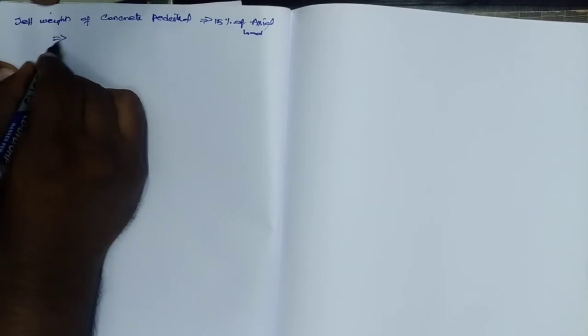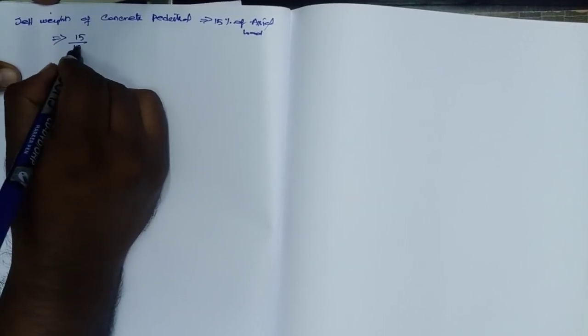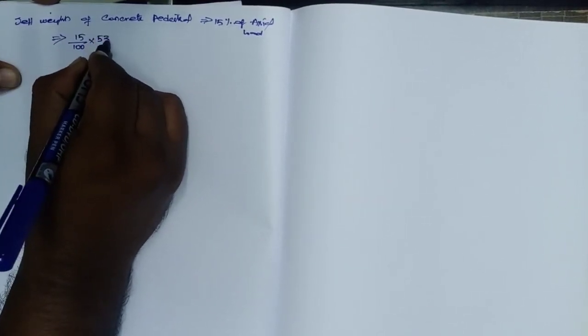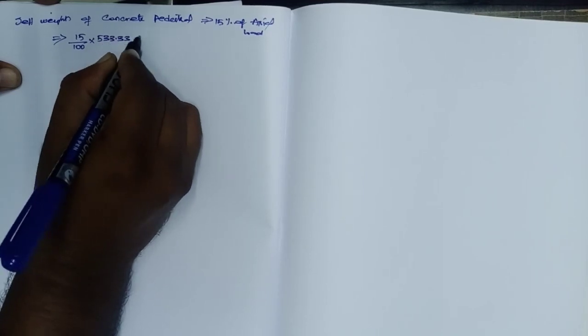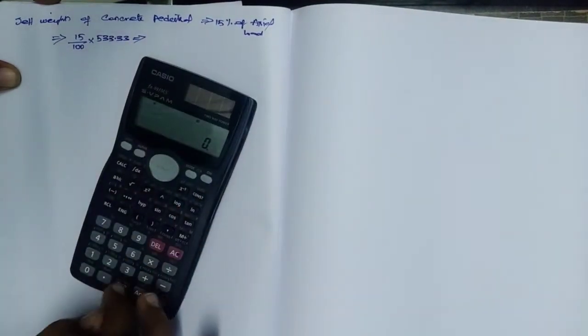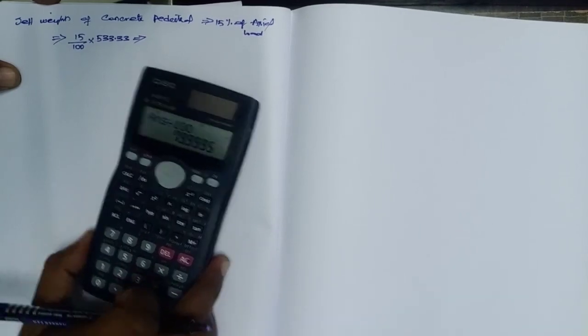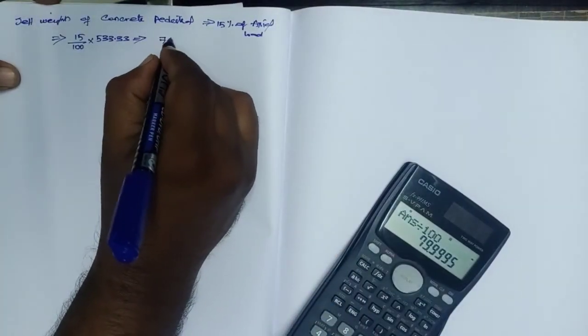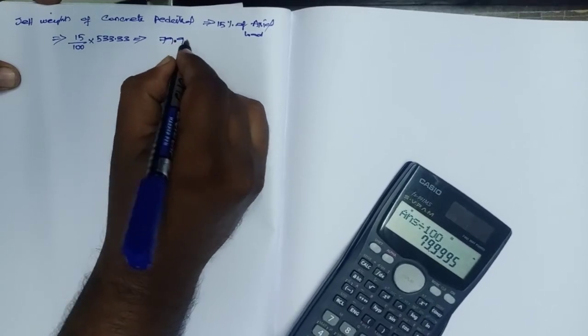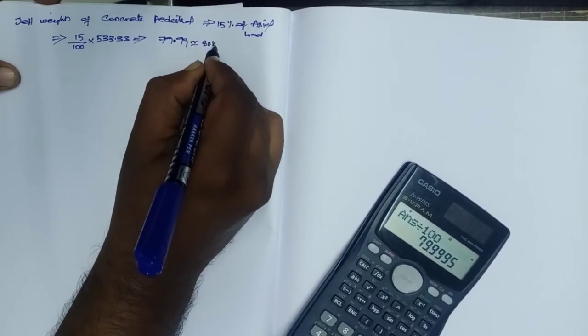So 15 divided by 100 into 533.33, so 533.33 into 15 divided by 100. So 79 point, say it is 80 kilonewtons.